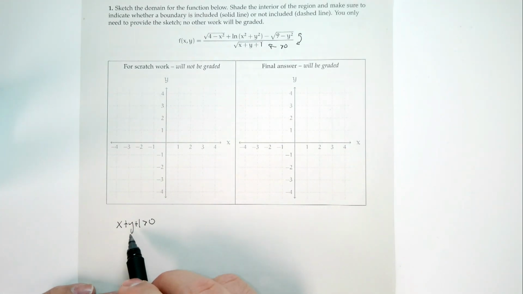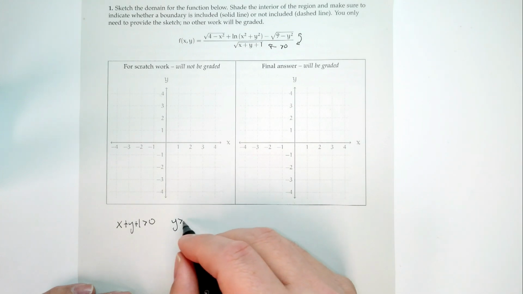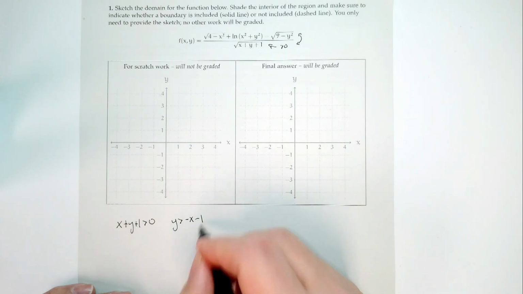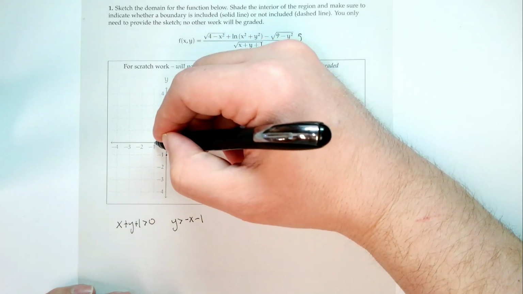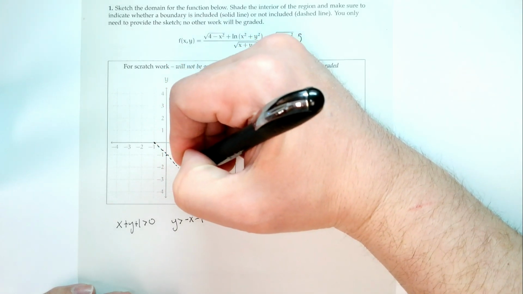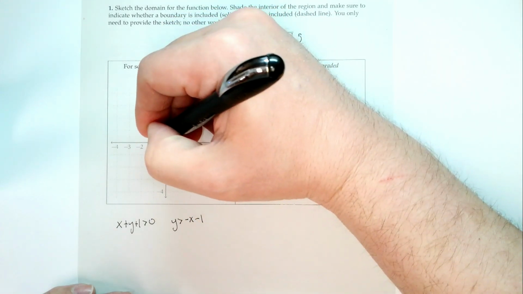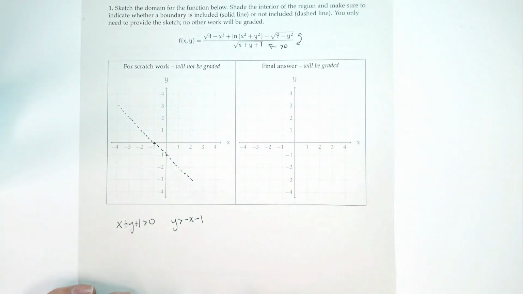Now, if you think about this as a line, usually we like to solve for y. That says y has to be greater than minus x minus 1. So there's an intercept here, has a slope of negative 1, and so we should draw, we're going to do a dashed line. This is our scratch work. The reason it's dashed is because it's a strict inequality.